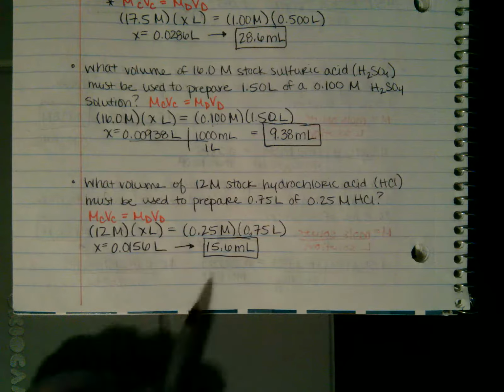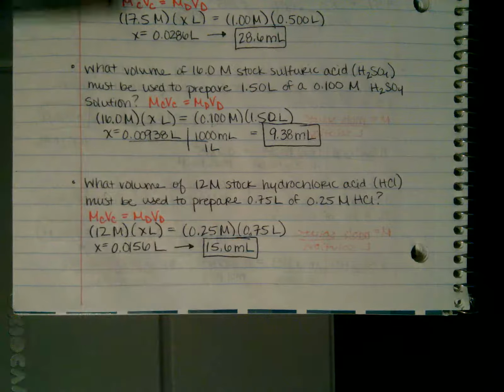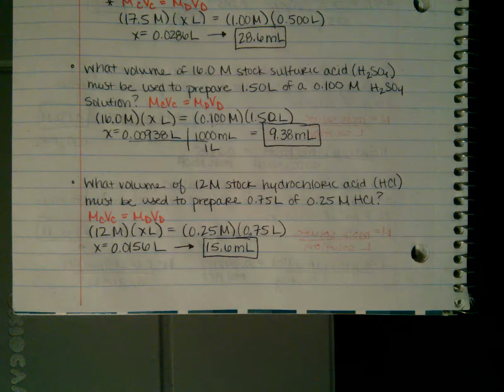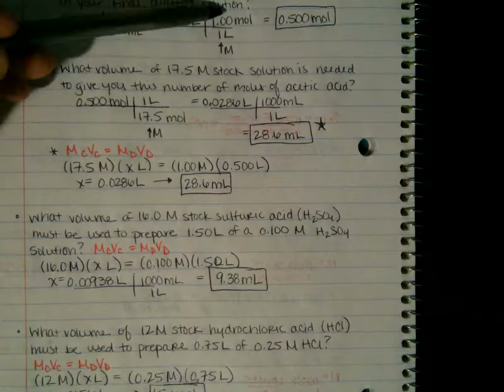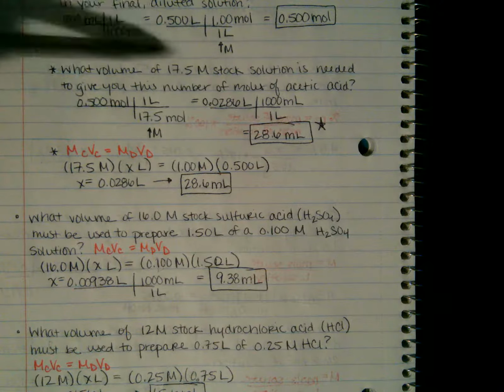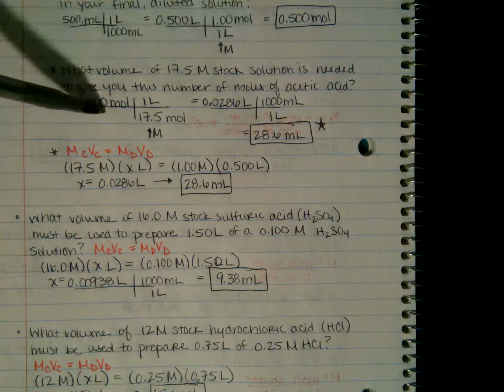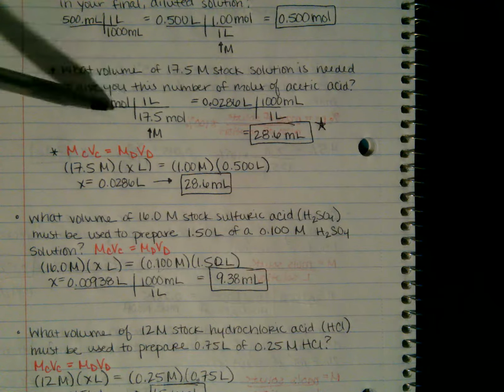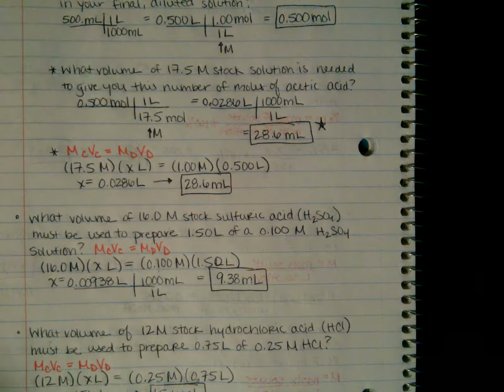Okay, so OWL might have you solve for different variables, but really the equation is the same. I care that you understand that however many moles you want in your diluted solution, that's how many moles you're taking out of your stock solution. So the amount of stock you need in your dilution is going to depend on the number of moles you're shooting for.